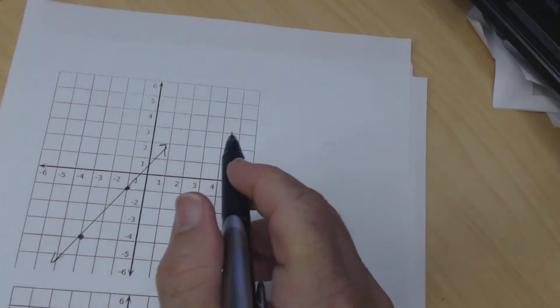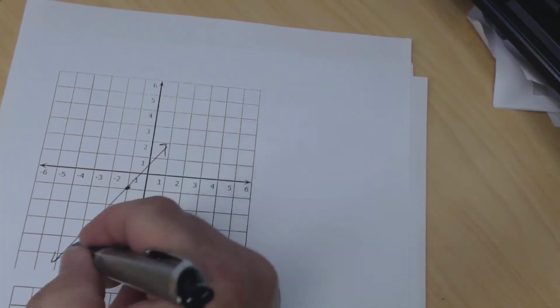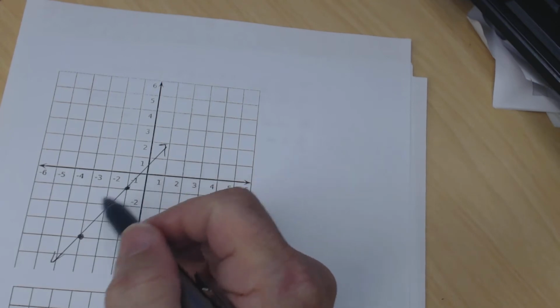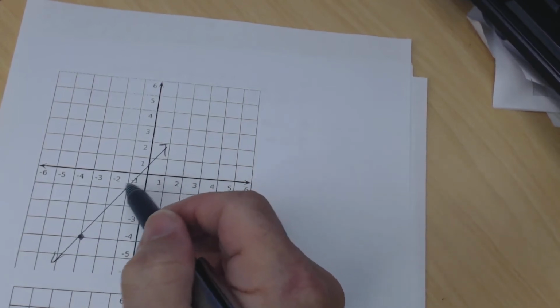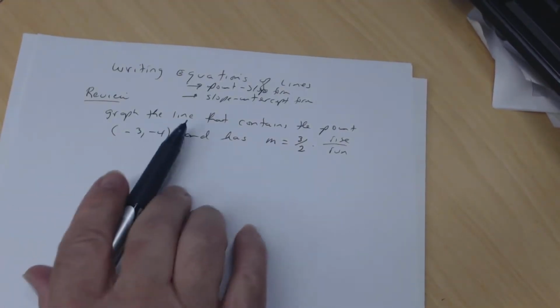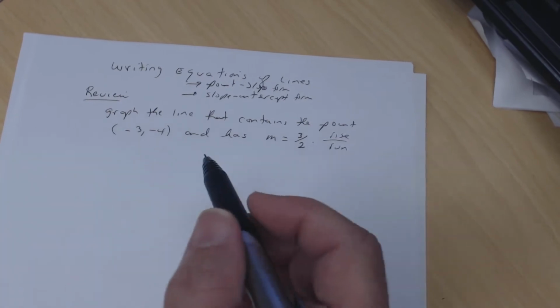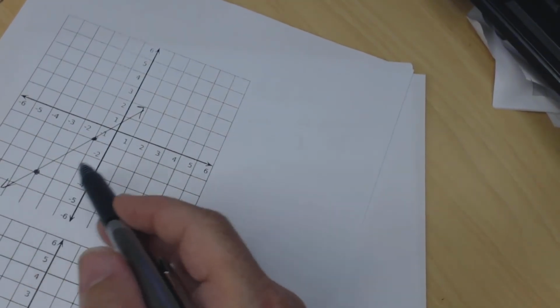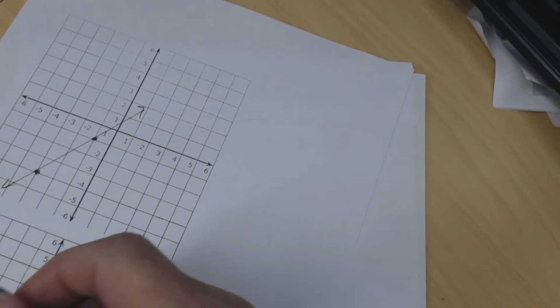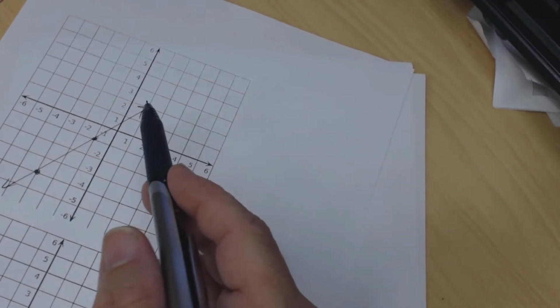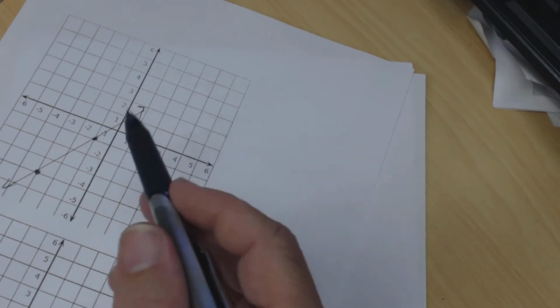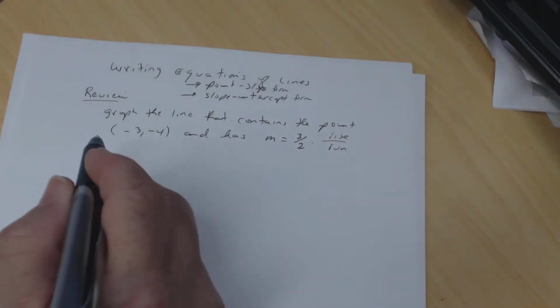Okay, now what I'm interested in is what's the equation of this line. I know what the graph looks like, but what's the equation of that line? That's what you want to find. So we graph the line, there's the graph, and we're interested in what's the equation of this line. Is it y equals -4x minus 2? Is it y equals -3/2 x plus 4? Things like that.